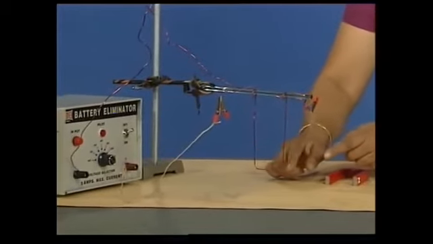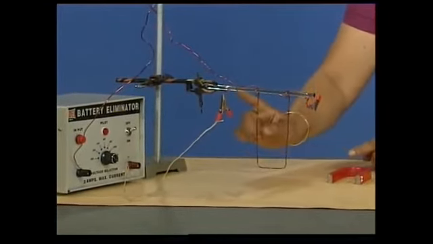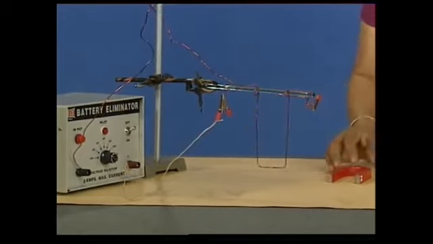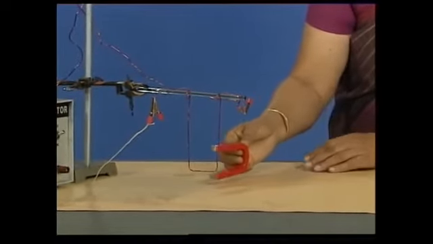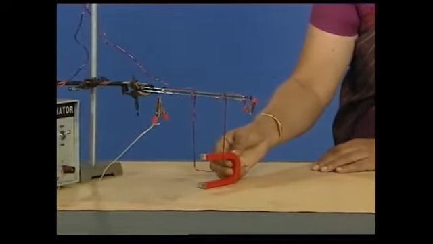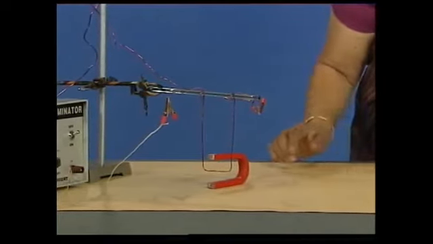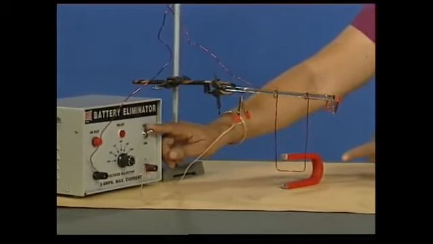Suppose we bend a wire in the shape of a small swing and hang it in such a way that it is free to move. And if we bring a strong horseshoe magnet and place it like this, we will now switch on the current. Observe what happens.